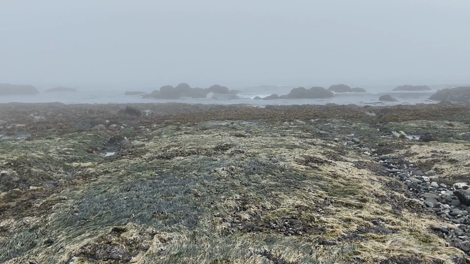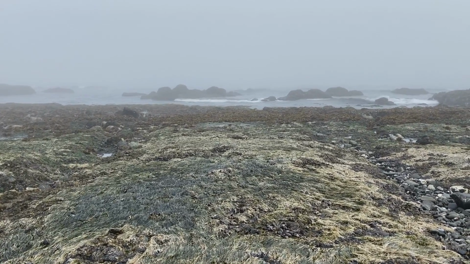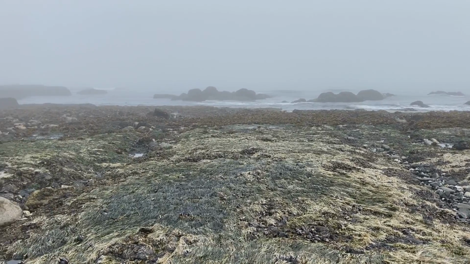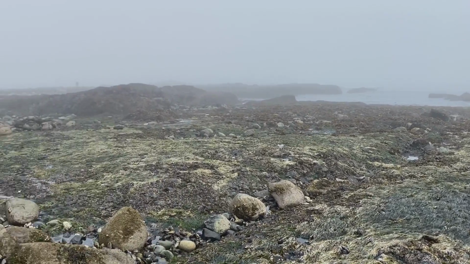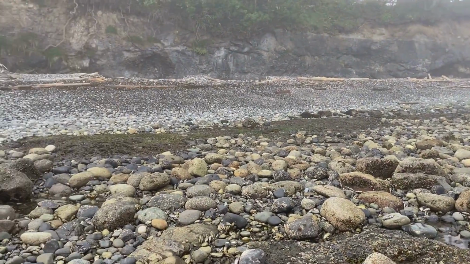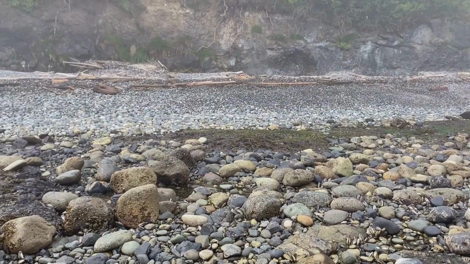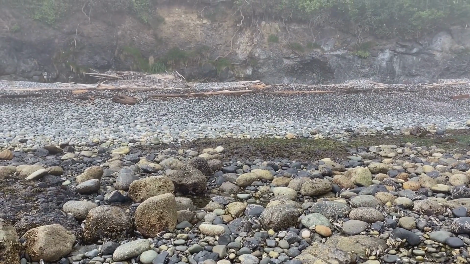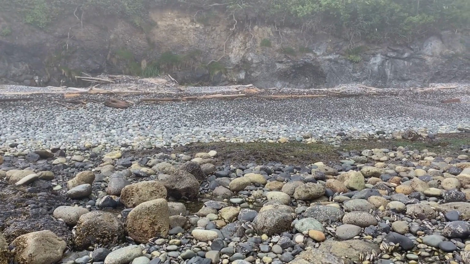Sometimes they wait for the water to come in to have their food come to them, but they can survive when the water's not there. You can see different tidal zones at this beach. Look where you can see. Can you see the difference between where I'm standing and the rocks and the logs up there that are dry?